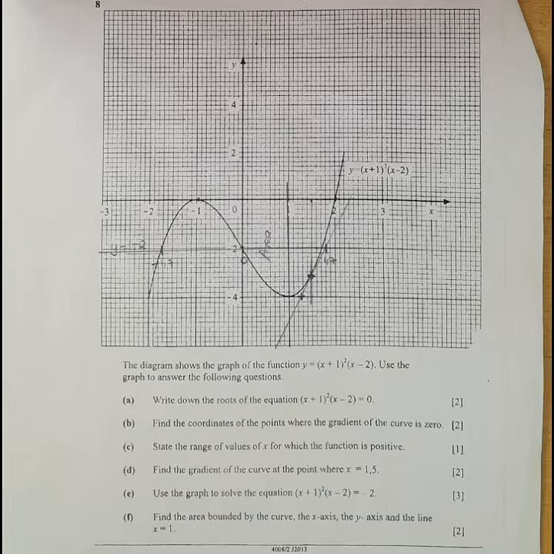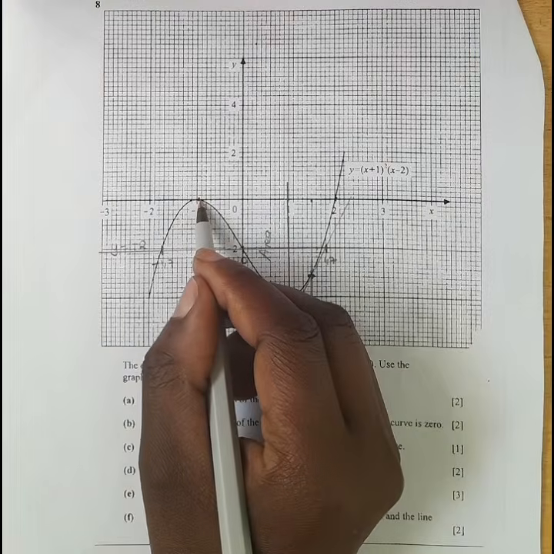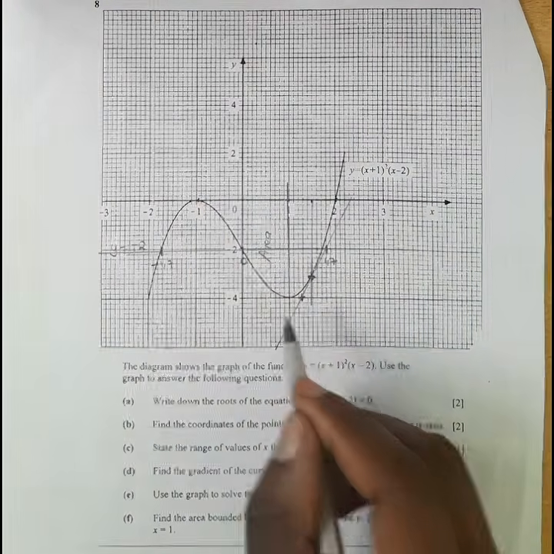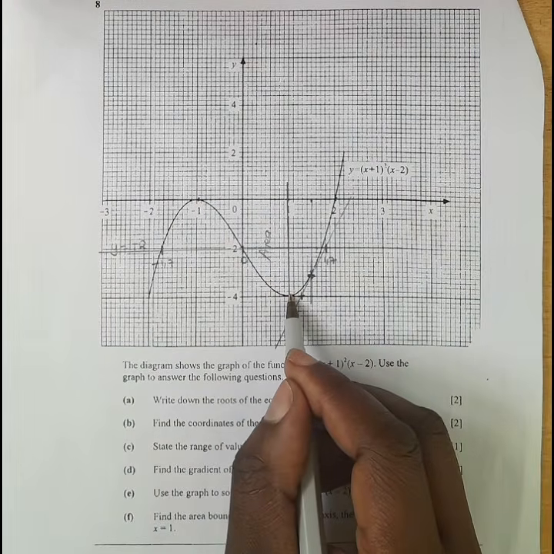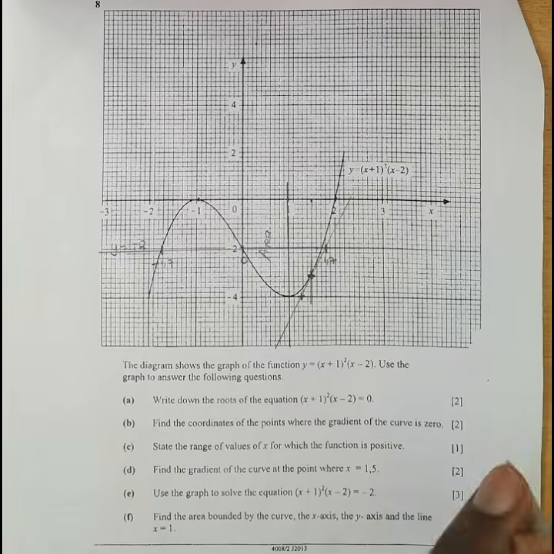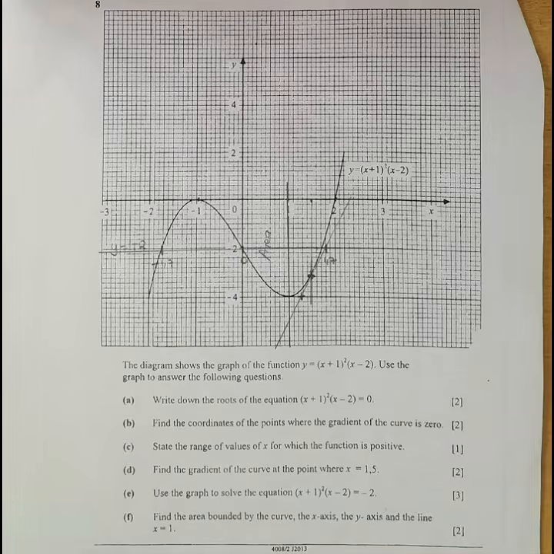So here we are having two turning points. This is our first turning point, and this is another turning point. We are supposed to write the coordinates of the turning points. Here it is (−1, 0), and here it is (1, −4). Those are the coordinates which we are going to write on part B.